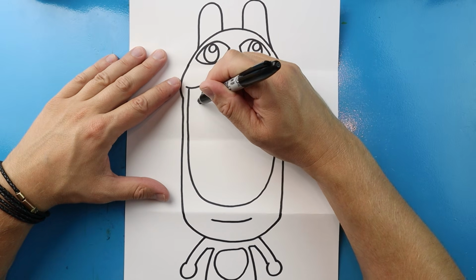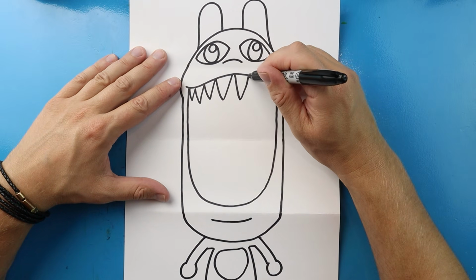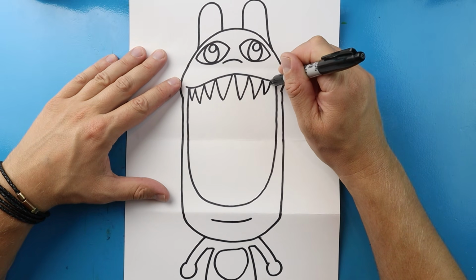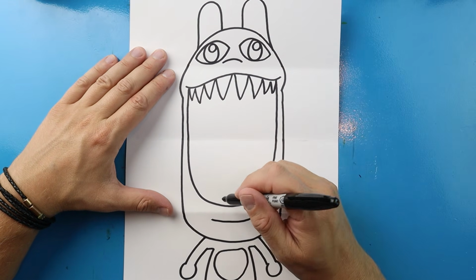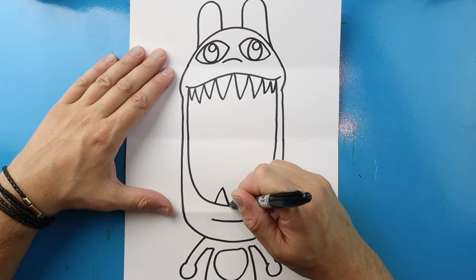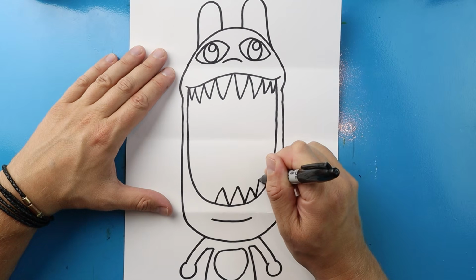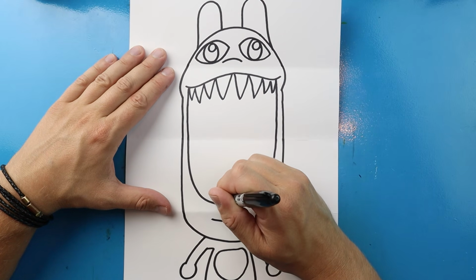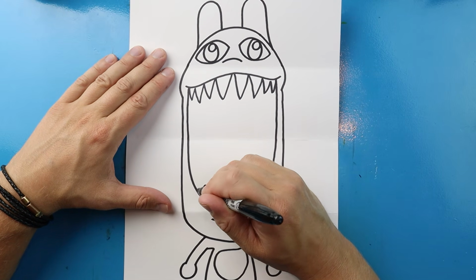Then we're going to make some smaller sharp teeth back here. And same thing here, some smaller sharp teeth. Then we're going to make a row of sharp teeth down here. And a row of sharp teeth down here. We'll do one more.